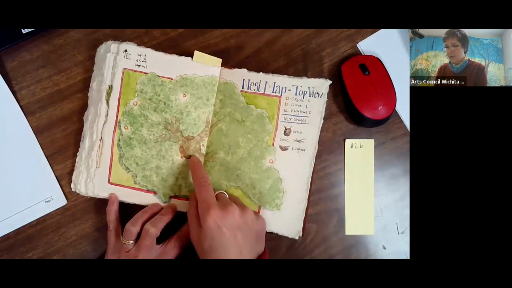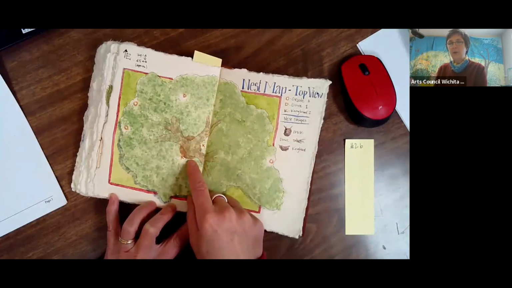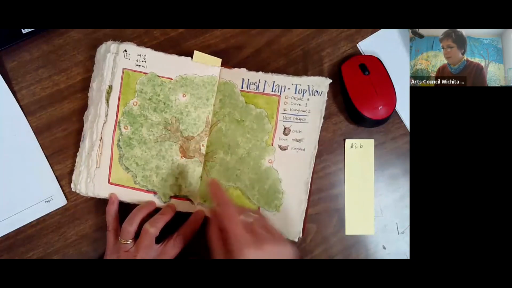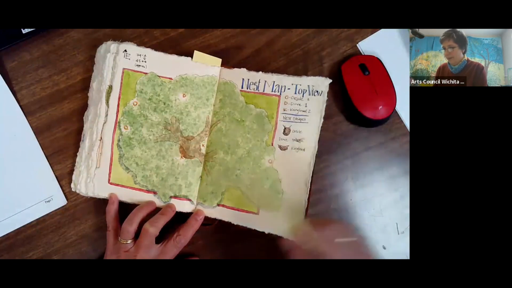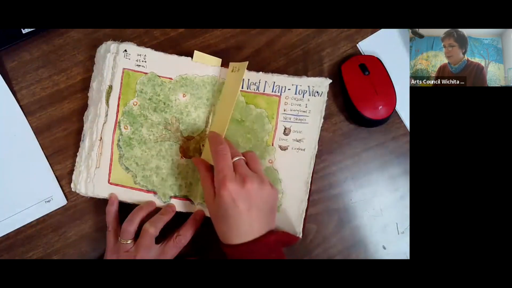And the kingbirds, they like to, I guess they think they're the king, so they like to be at the very top of the tree in the very center.